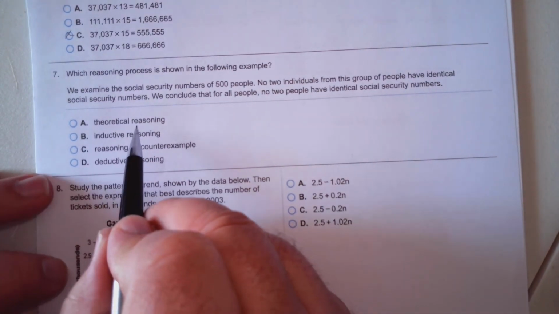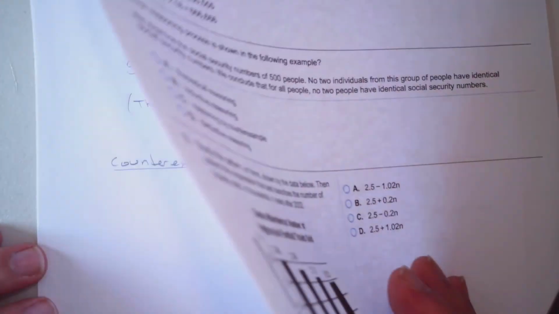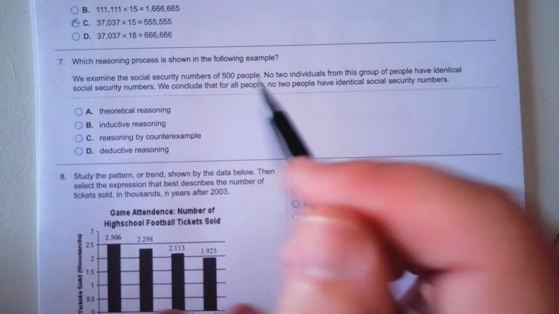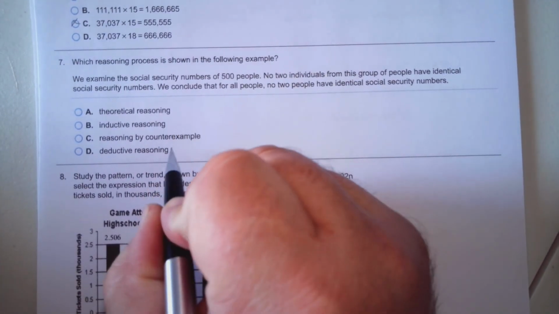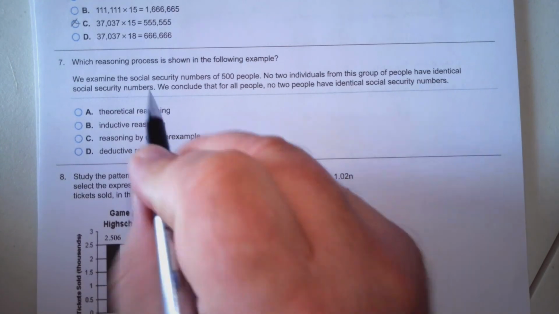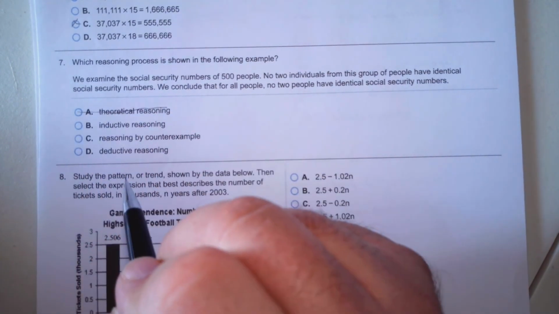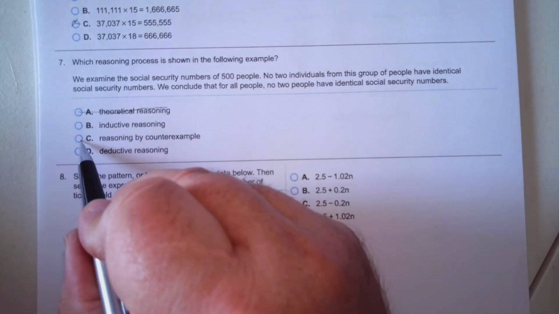So because of that, remember, inductive goes specific to general. Deductive goes from general to specific. It's not theoretical reasoning because we haven't talked about that. Reasoning by counterexample, there's no counterexample there.